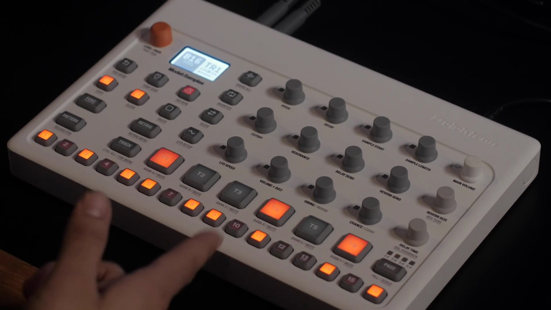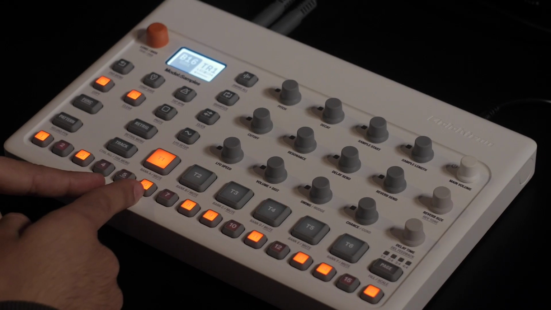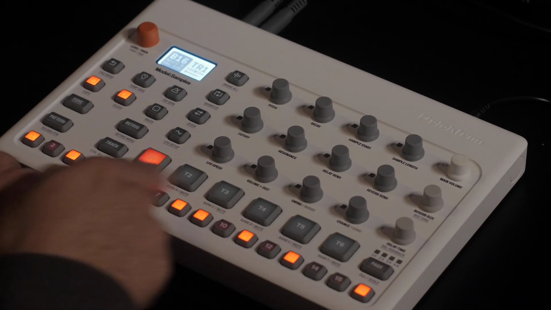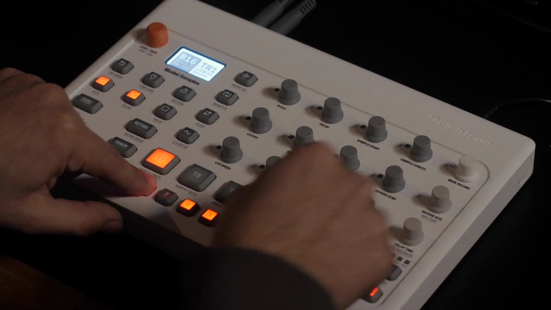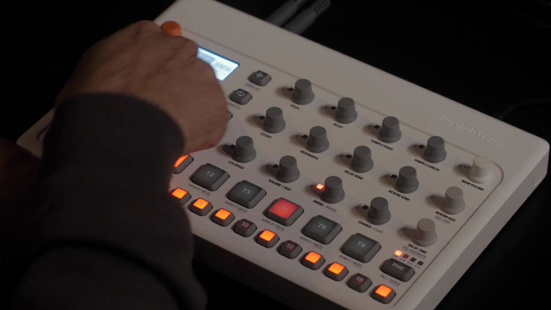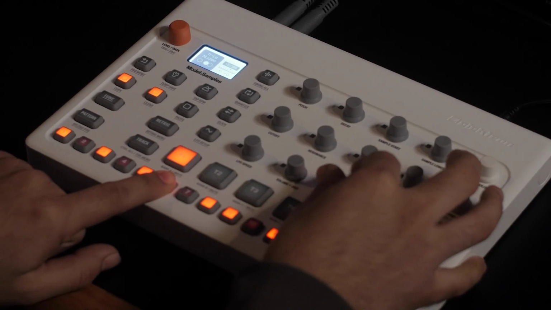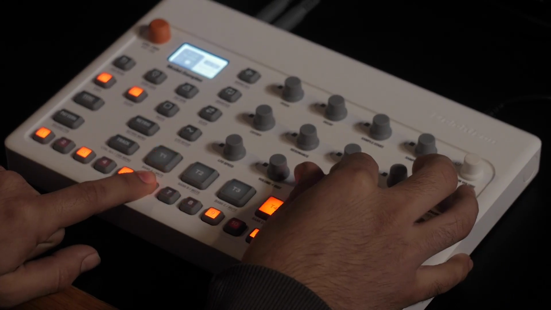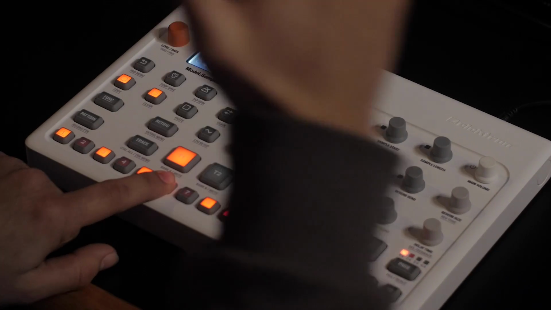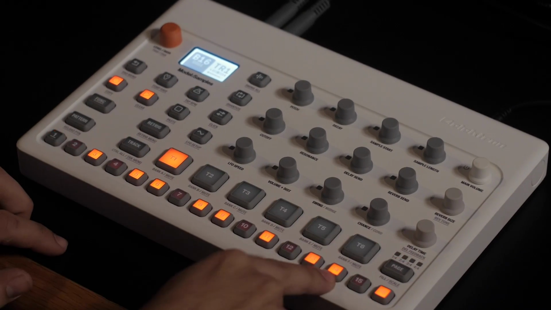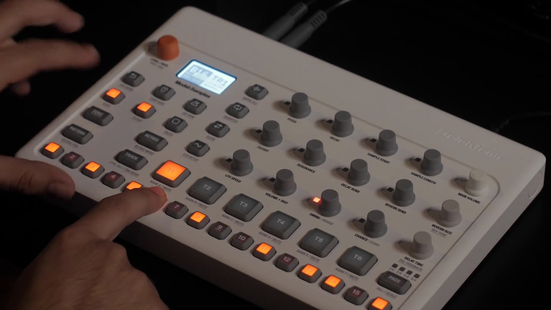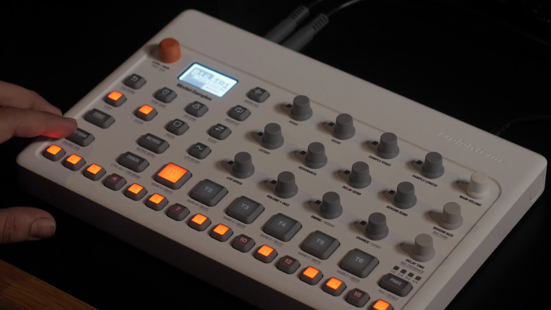It did record it quantized, but I want to nudge this step over a little bit. So I'll grab this and it has a nudge. If you hold down the step that you want to change, you just change whatever parameter. So now I'm going to bring it over. So now I'll put it over like a 30-second note, so it's a little bit offbeat. I want that right there too, so I'll hold this step, copy it, paste it over there.